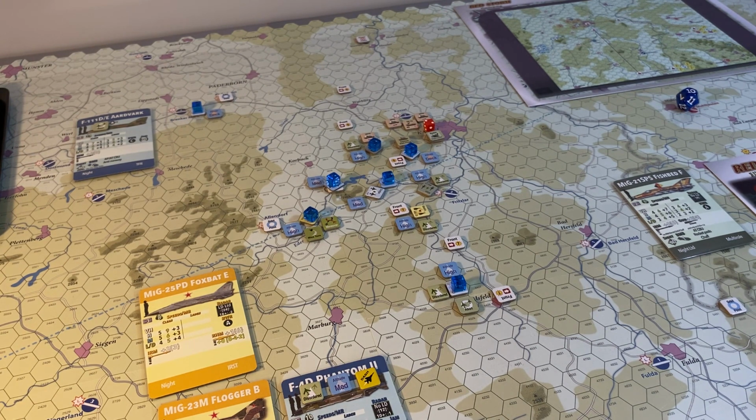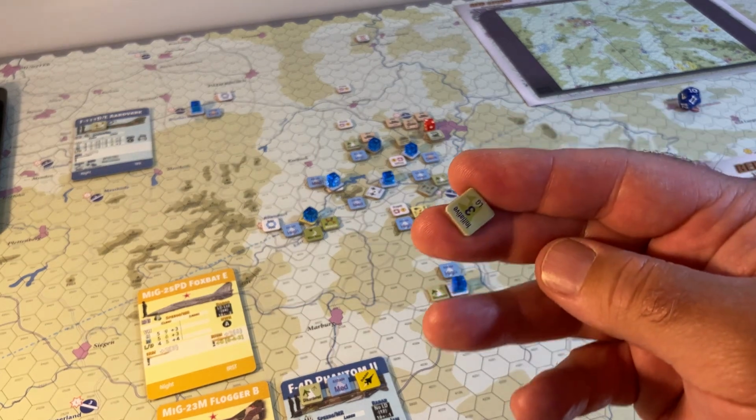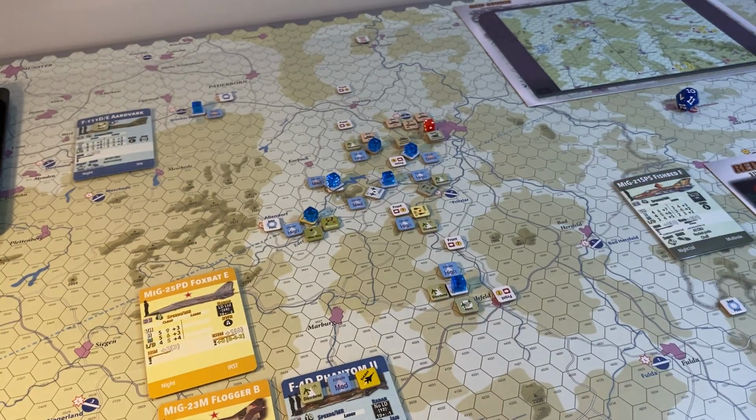So, here we go. 3 in the large, 2 in the small, perfect. That's going to move both their flights, then they'll go left. Okay.